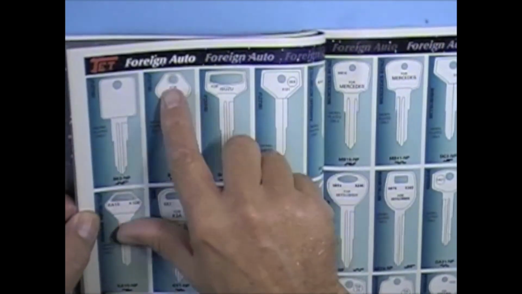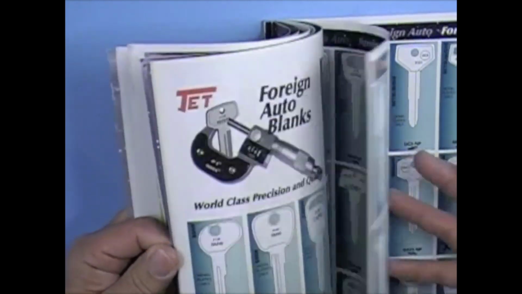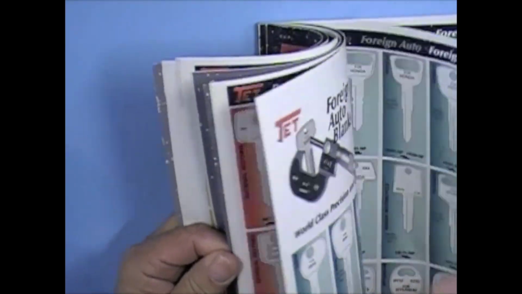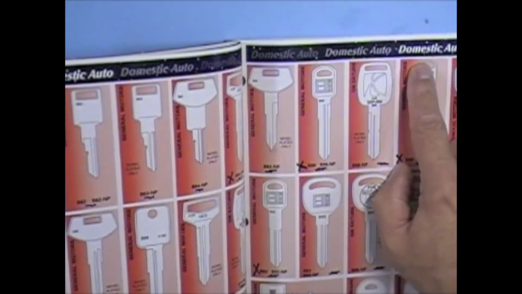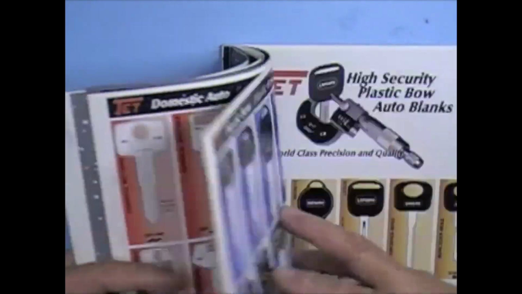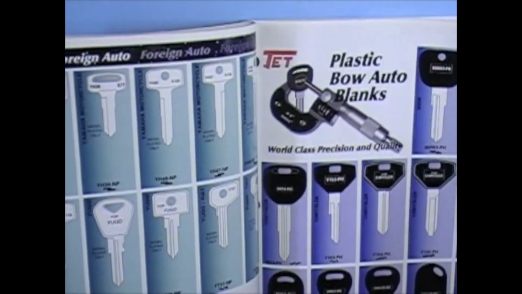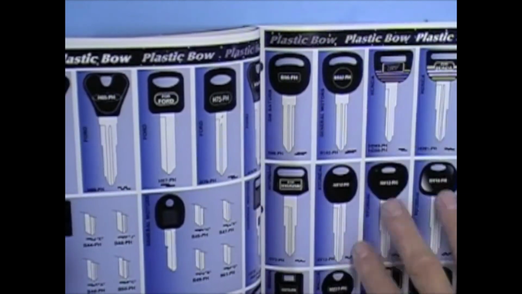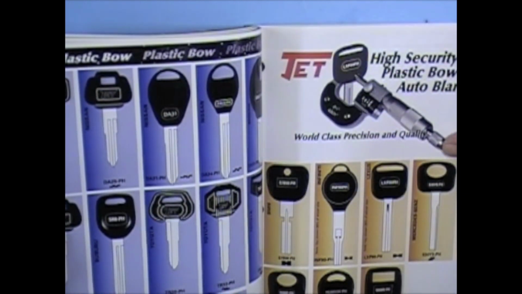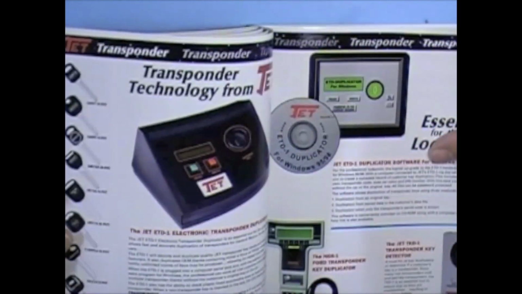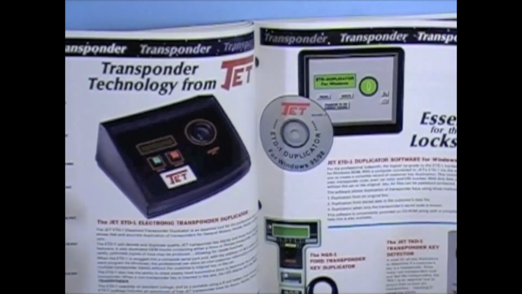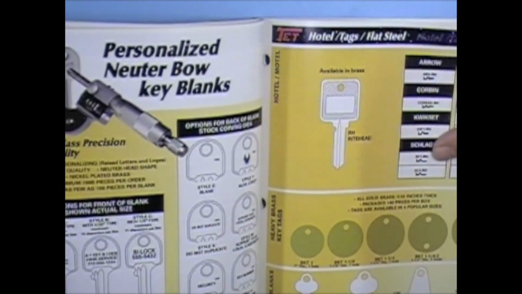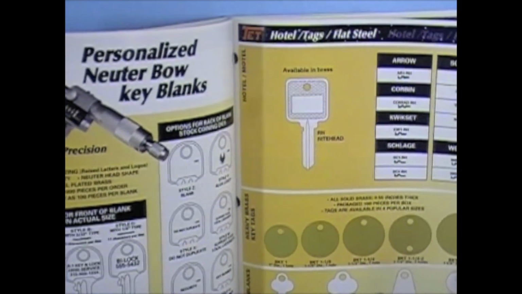Here we have foreign auto keys. If we back up a little bit, you'll see domestic auto keys. So if you know what the key goes to, you'll know which section of the catalog to look into. Now these are again automotive keys here. They're plastic bows on them. And then if you go on, you'll see other tools that they sell, programmers and so on for cars. And they have personalized keys and key tags and so on. And in the back there will be a cross-reference that we'll look at in just a minute.